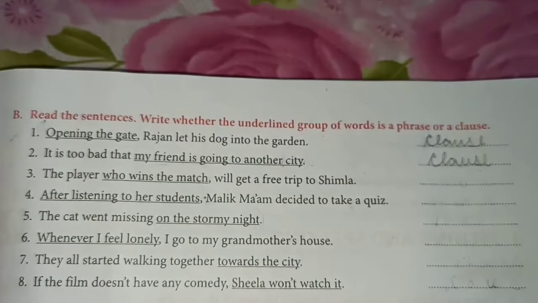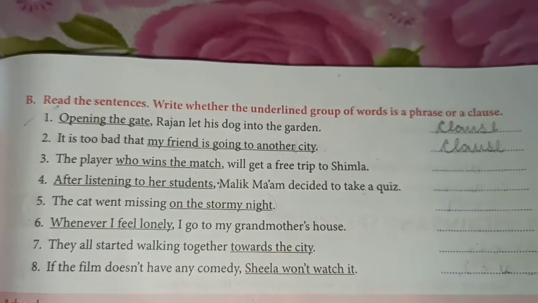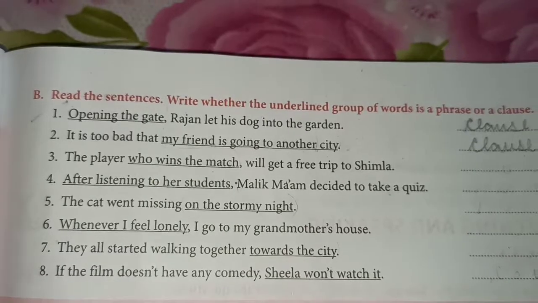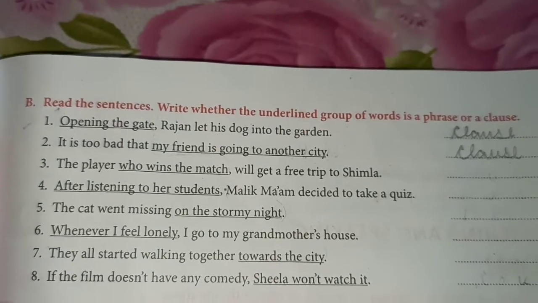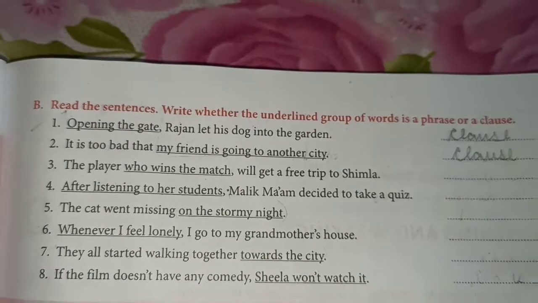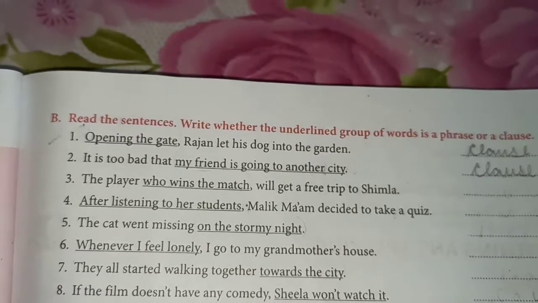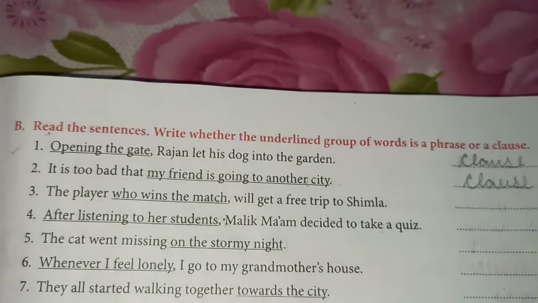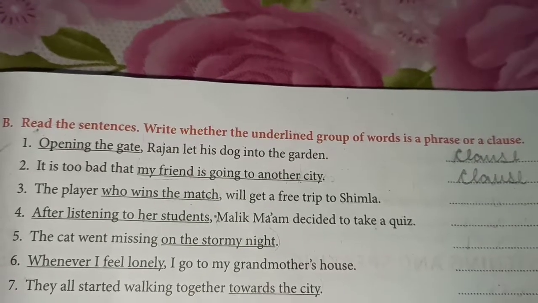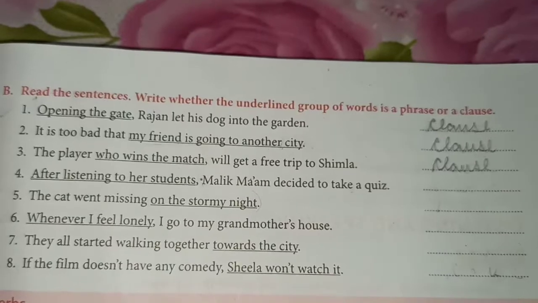The next one is, the player who wins the match will get a free trip to Shimla. Who wins the match is also a clause because it has a subject that is who, which refers to the player. Wins is the verb and it has a predicate that is wins the match. Hence it is a clause.